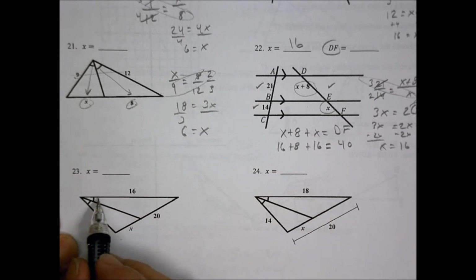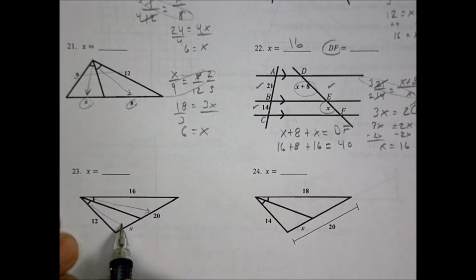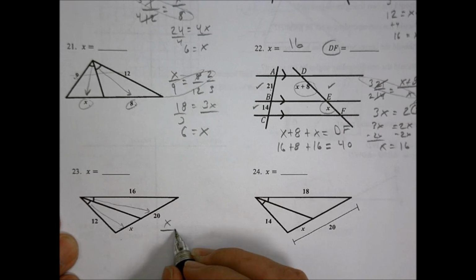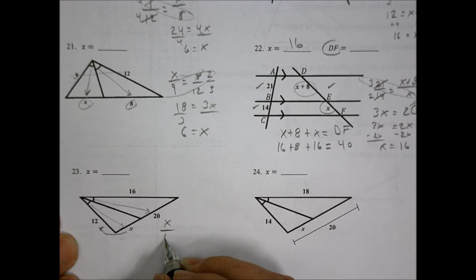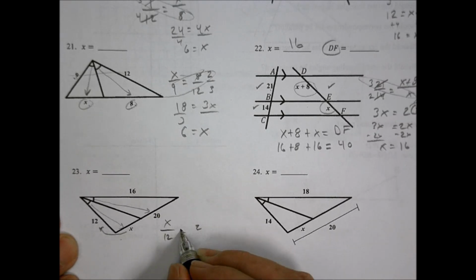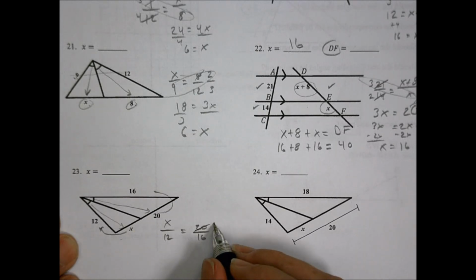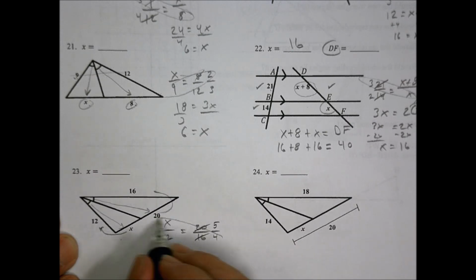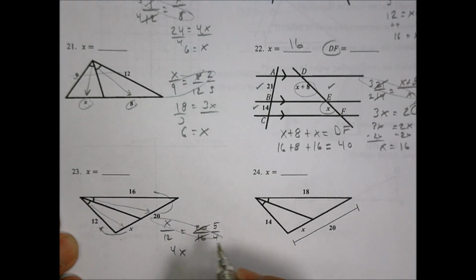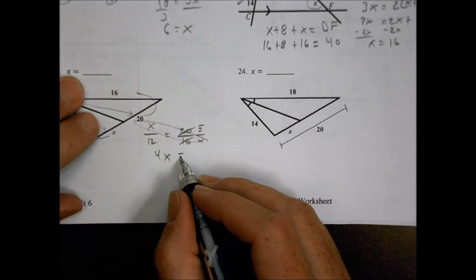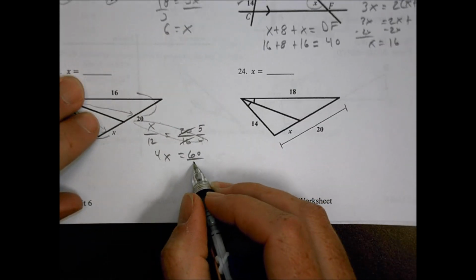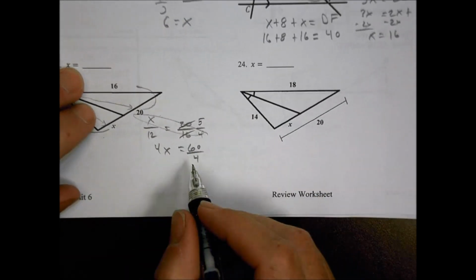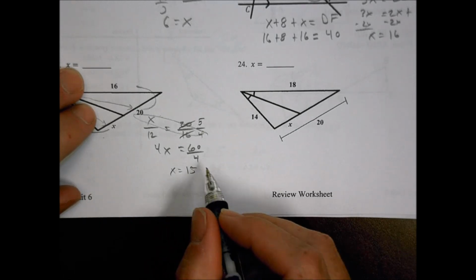Okay, here we go. Going across an angle, I got a 20, I got an x, so let's do x over the other one, which is 12, equals 20 over the other one, which is 16. 4 goes in here 5 times, 4 goes in here 4 times, so reduce, cross multiply, and 4x is going to be equal to 60. We divide both sides by 4, and 60 divided by 4 means that x equals 15.